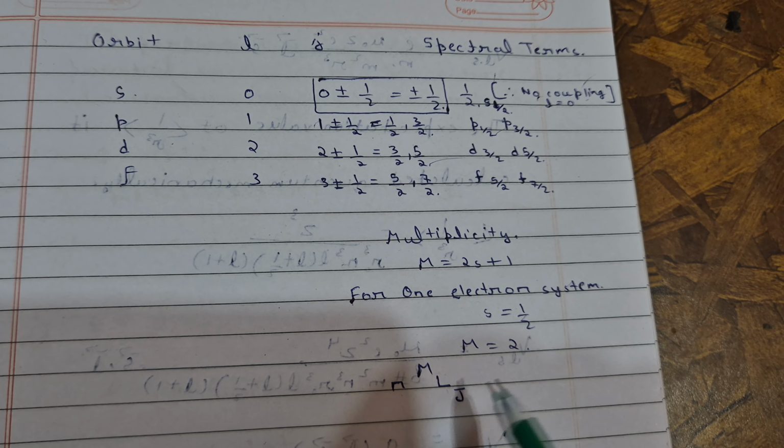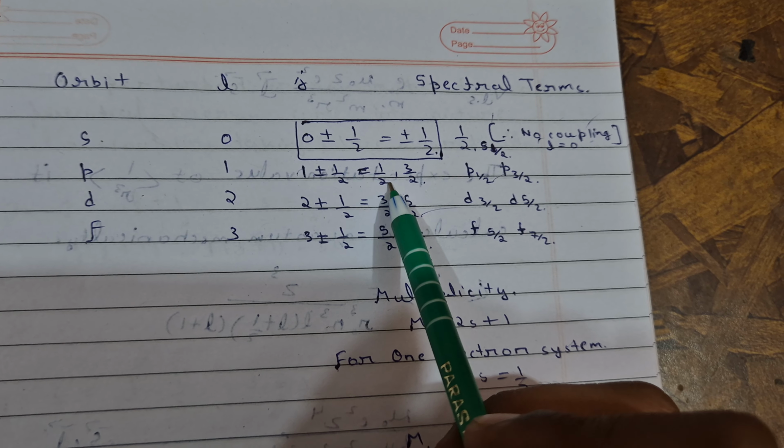So how they are splitting: for L equal to 0, it will be plus minus half, so it will be simply half. As I already told you, there is nothing like plus minus half when L equal to 0. So no coupling, L equal to 0, only this one spectral term will be there, s half. But for P, L equal to 1, it will be 1 plus minus half, means 1 plus 1 by 2, 1 minus 1 by 2, that will give you half and 3 by 2.